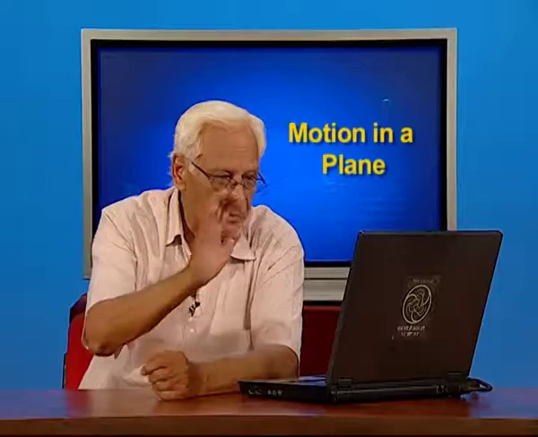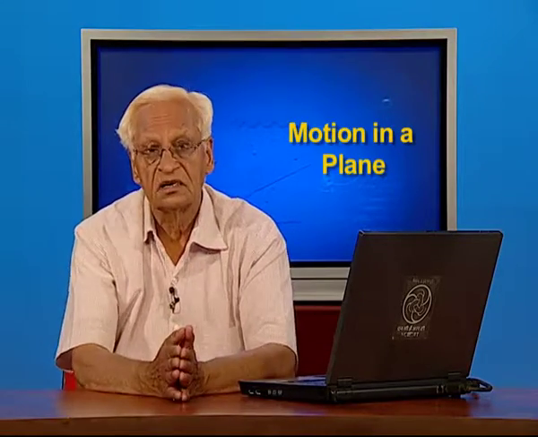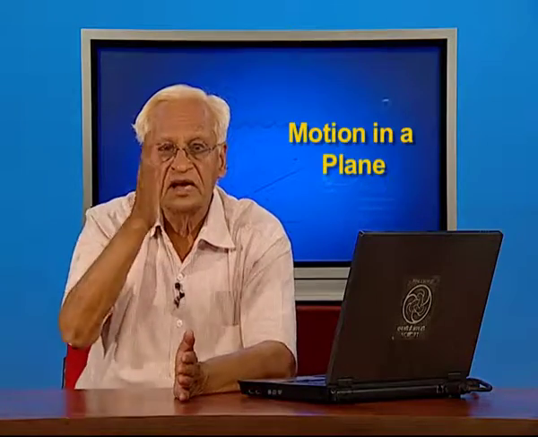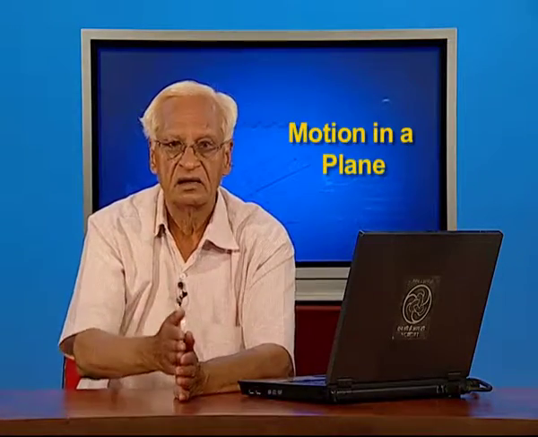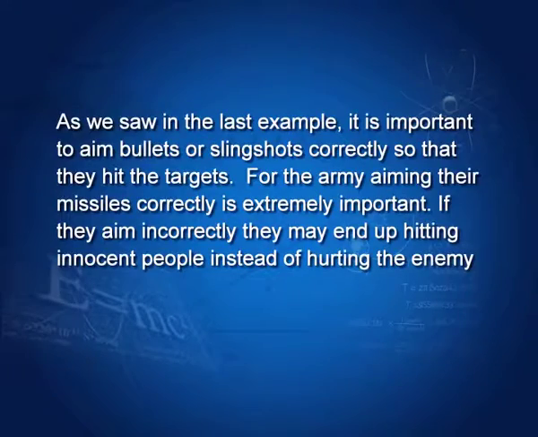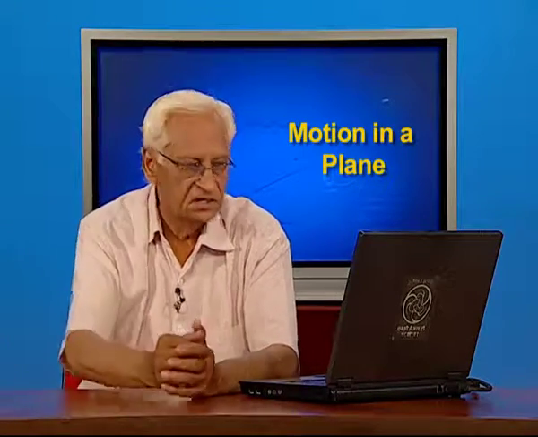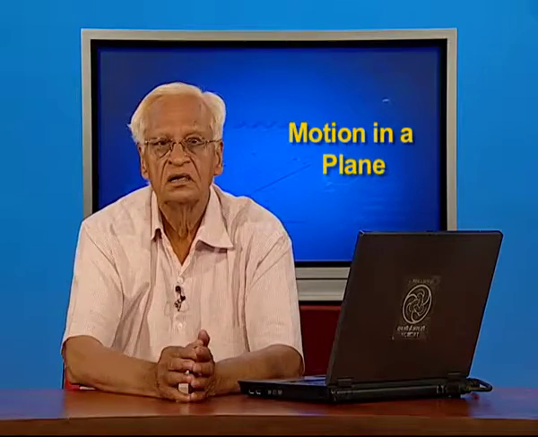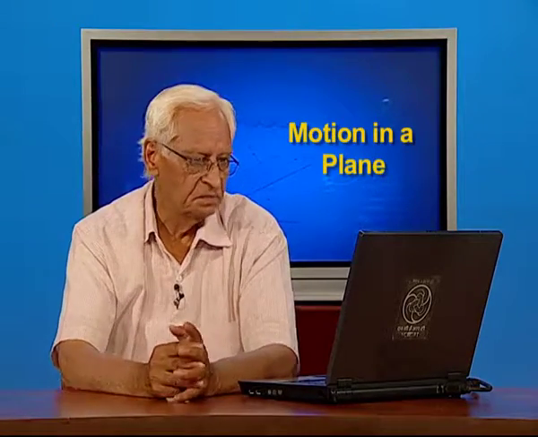But as I have been explaining, it is very important that we have the correct calculation of the angle, otherwise we will not hit the target. And as I said earlier, it is very important for the army to launch their missiles such that they hit the place which they want to and not kill the innocent people.